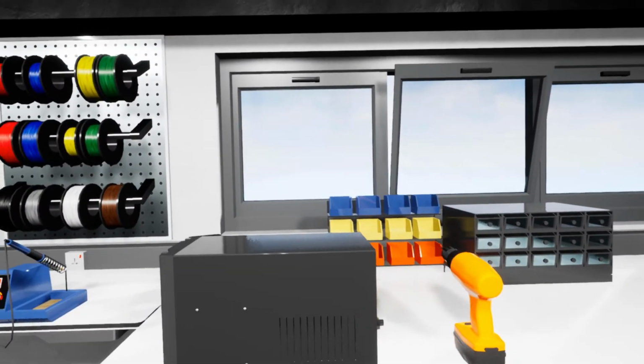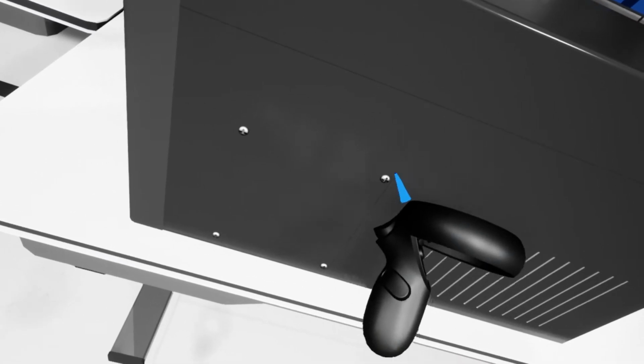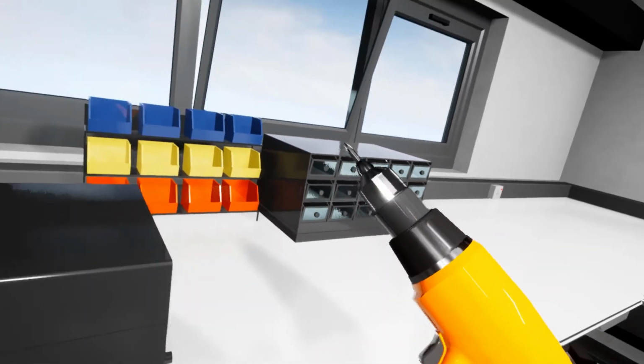In VR, use the trigger button on the controller to grab objects, while in desktop mode, press H on the keyboard to show the hand, and then use it to grab by left-clicking the mouse.